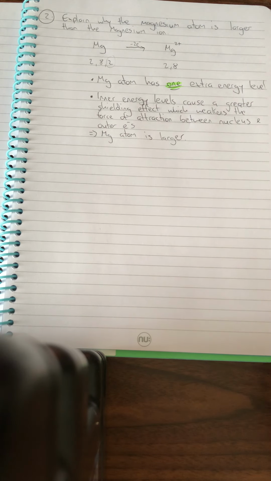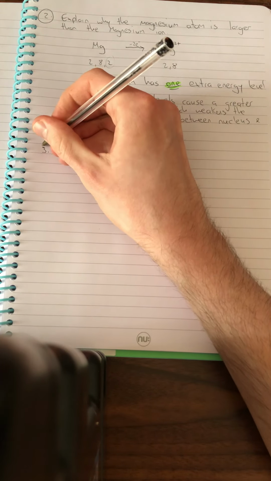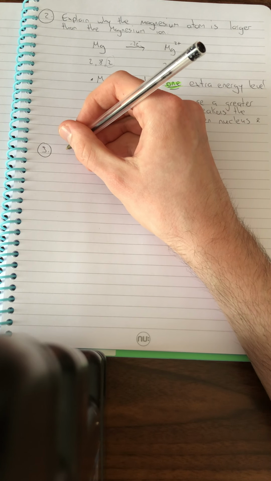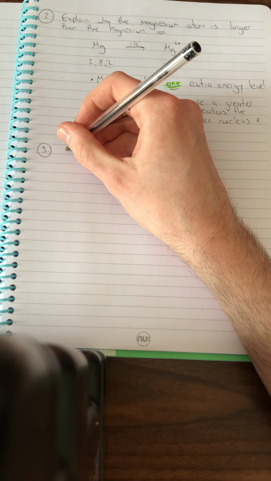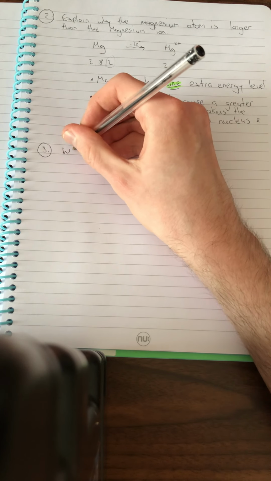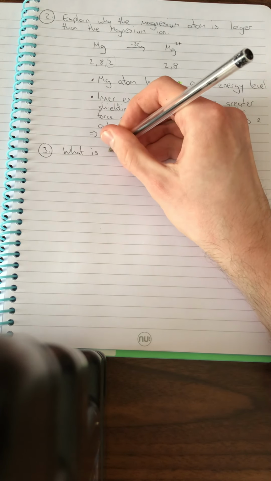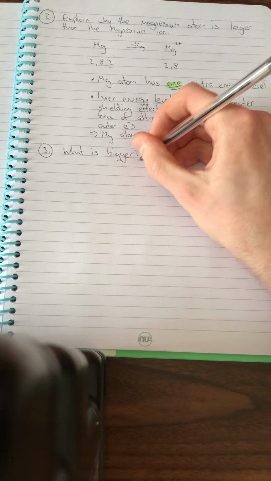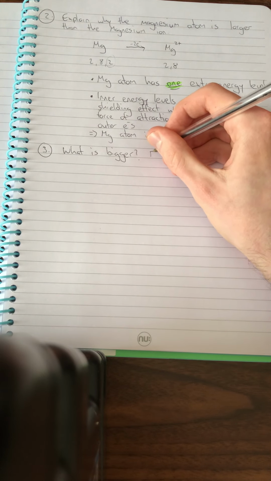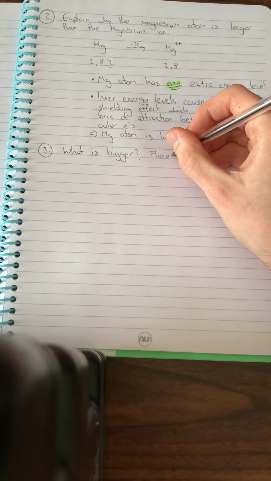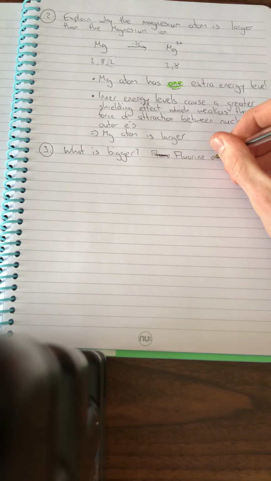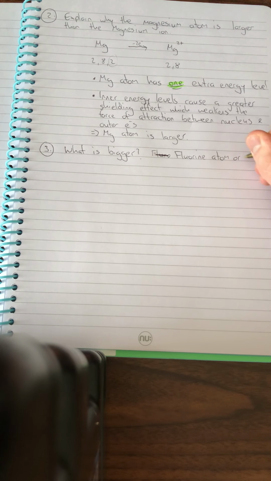Okay, right, last one. And this here is a trick question that the SQA like to maybe use as a multiple choice question. So what is bigger? Is it a fluorine atom or ion?